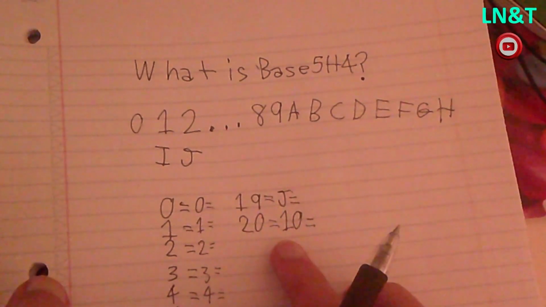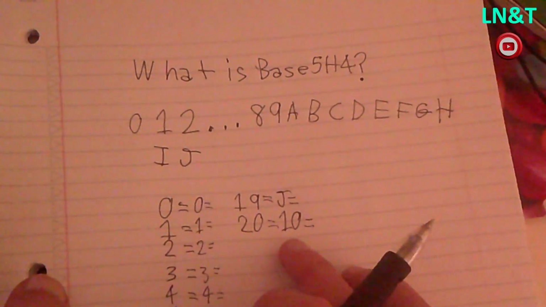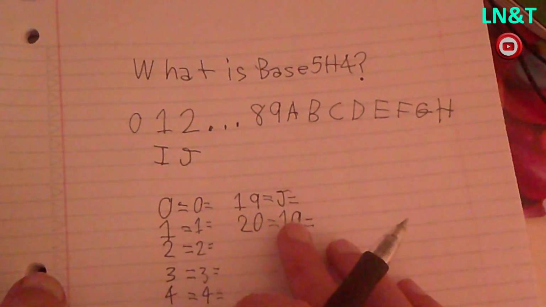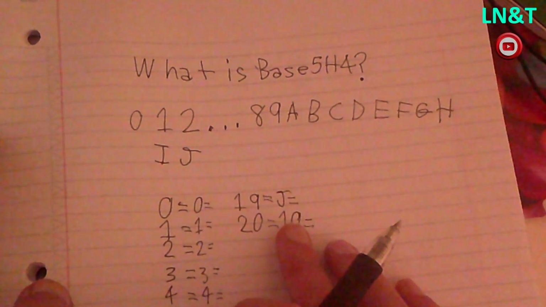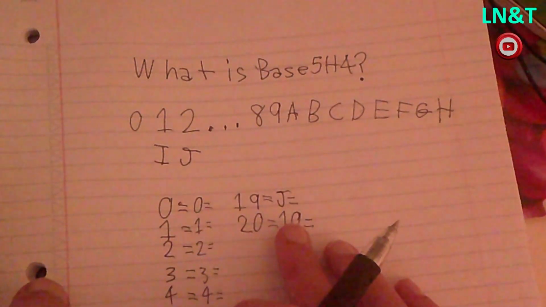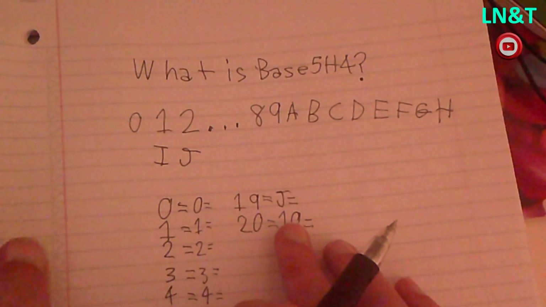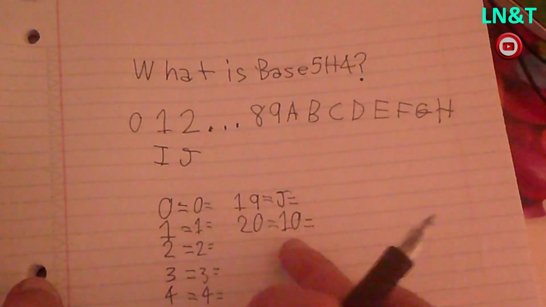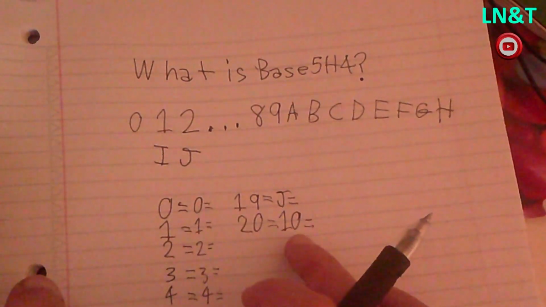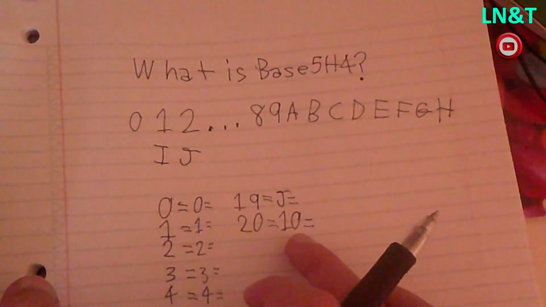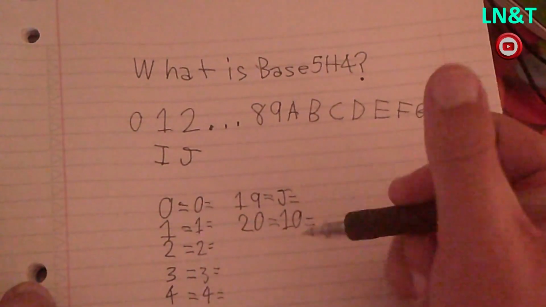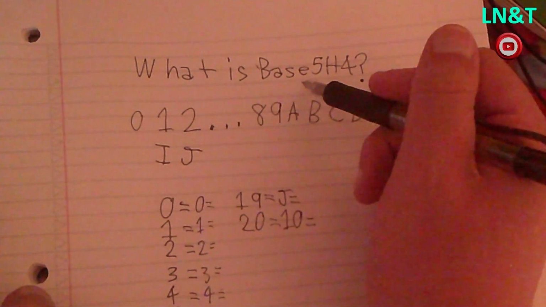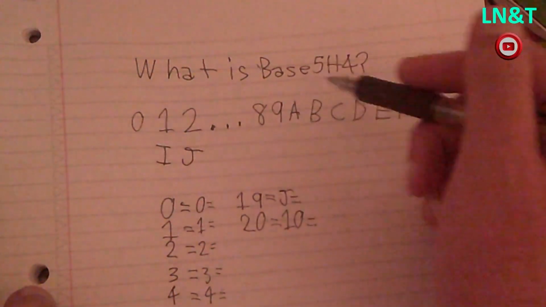Now, this 10 here equals 20 in base 20 because every base in decimal that has its own number, like say 21 in base 21, that would be written as 10, and that goes for any base except base 1 because that's just tally marks. But enough of that. So, re-answering the question, what is Base5H4?